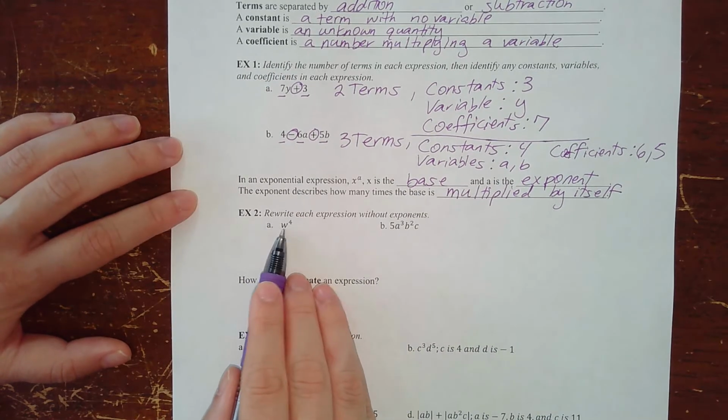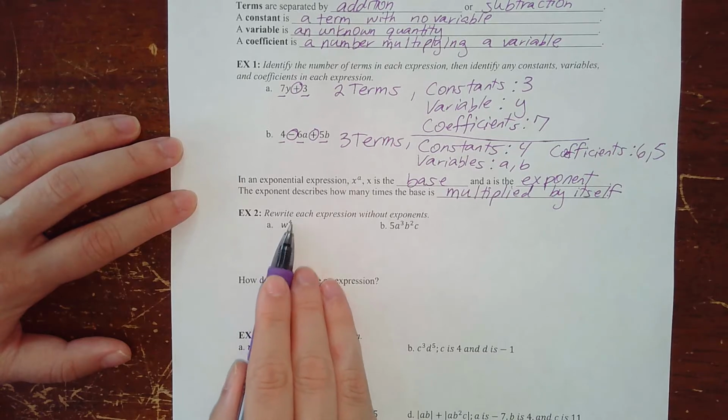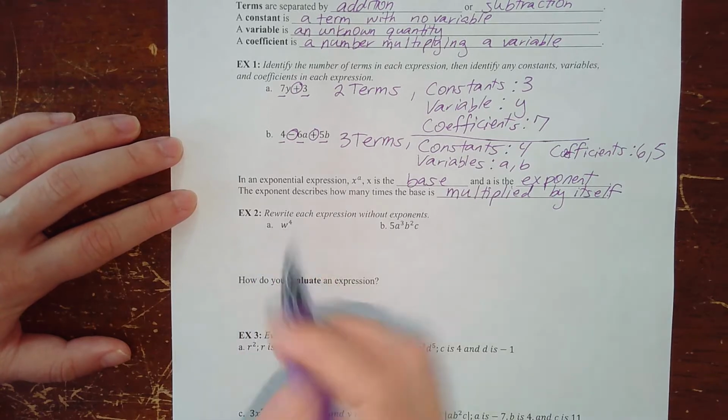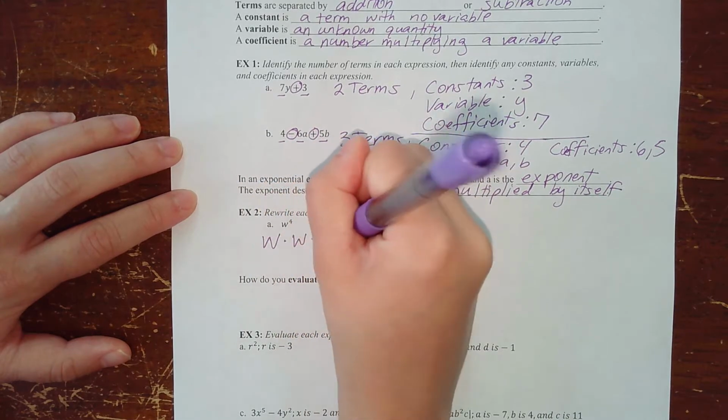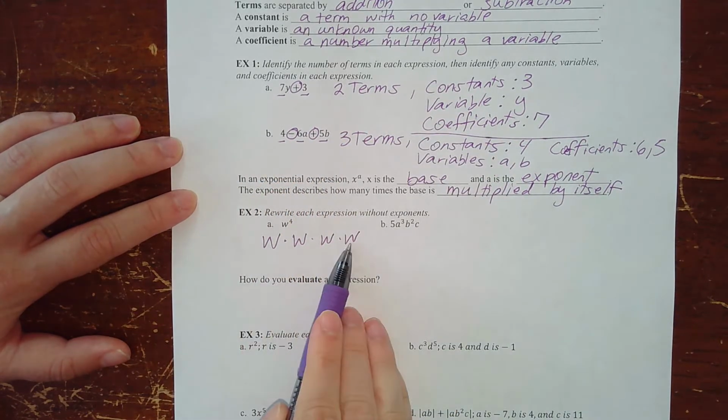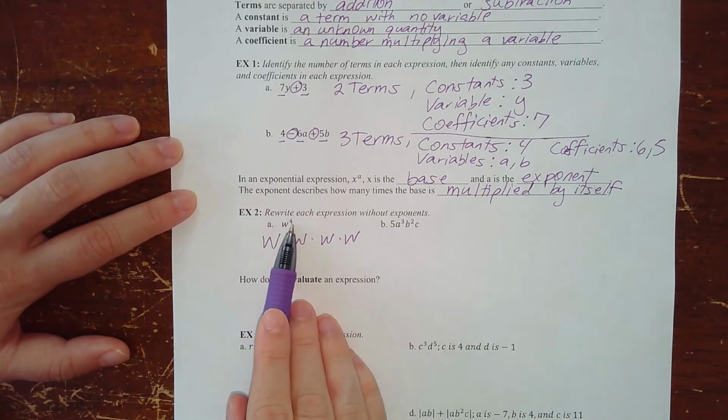So I have w to the 4th. What that means is that w is multiplied by itself 4 times. So that would be w times w times w times w. There are 4 w's being multiplied by themselves. That's what w to the 4th means.